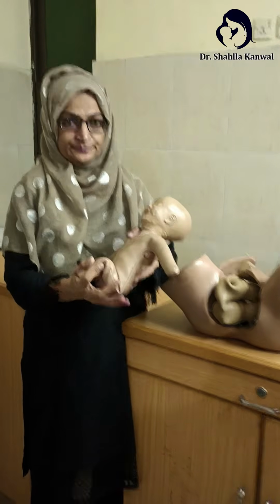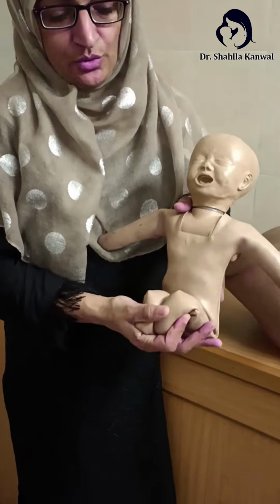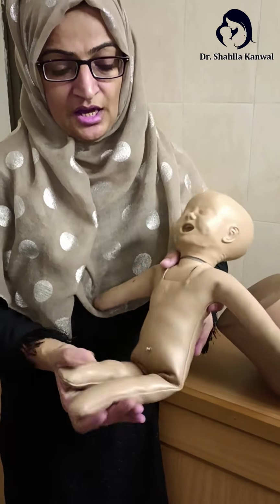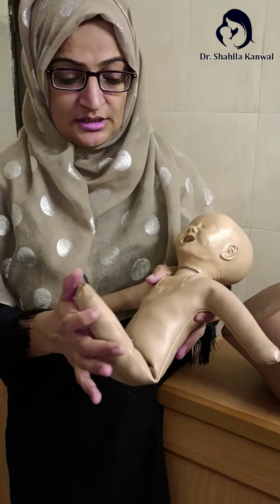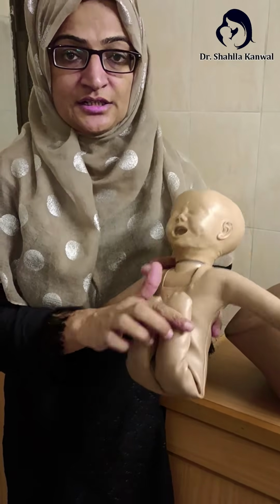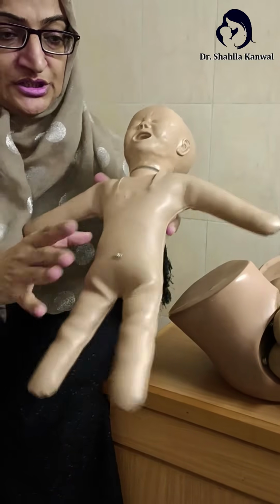Please come closer. Now, this is a flexed breech, where there is flexion at both the hip joint as well as the knee joint. For extended breech, there is flexion at the hip joint and extension at the knee joint. This is the extended breech and this is footling breech. These are the three types of breech.